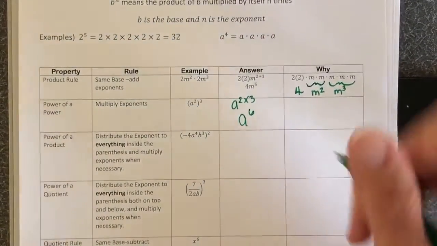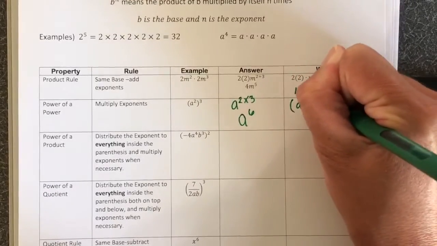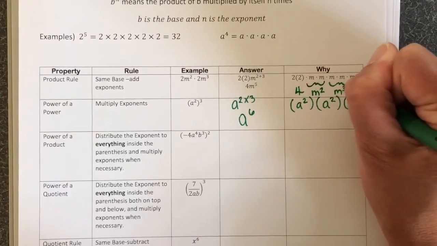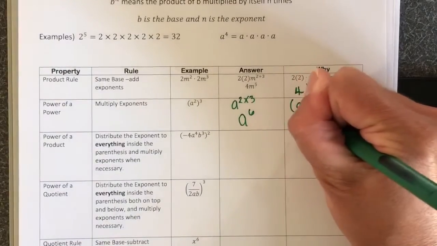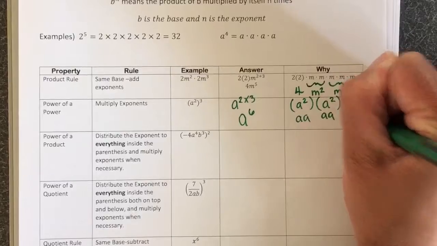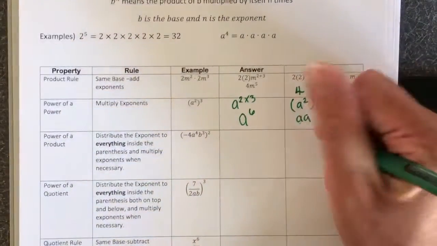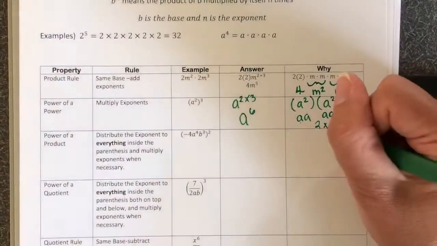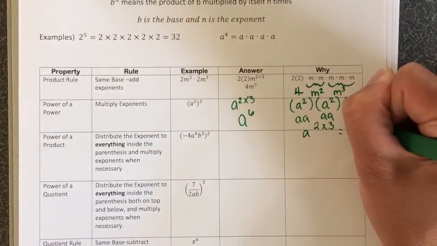Well, why is that? Why does it work that way? Well, I have 3 groups of a squared. If I have the 3 groups, and in every group I have 2 a's, well, notice how I have a 2 times a 3. So I have a to the 6th power.